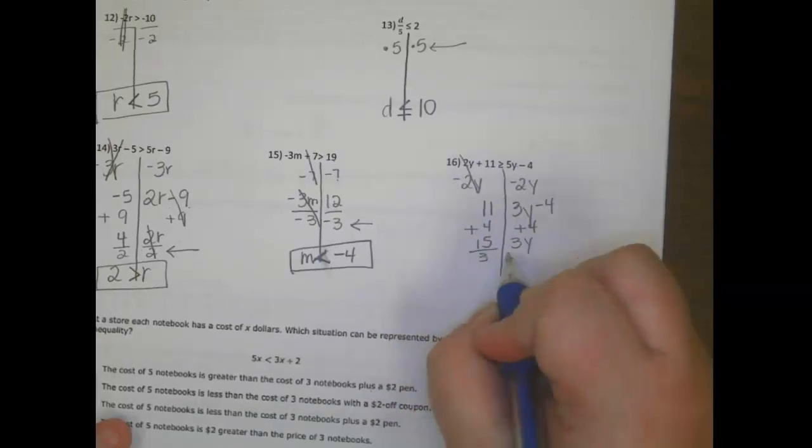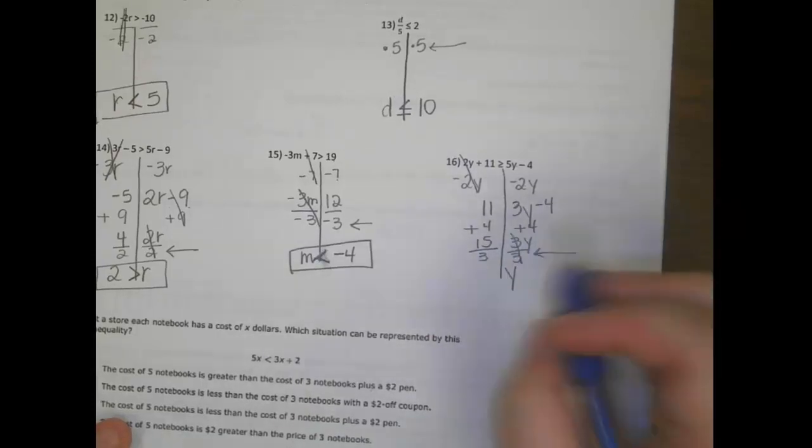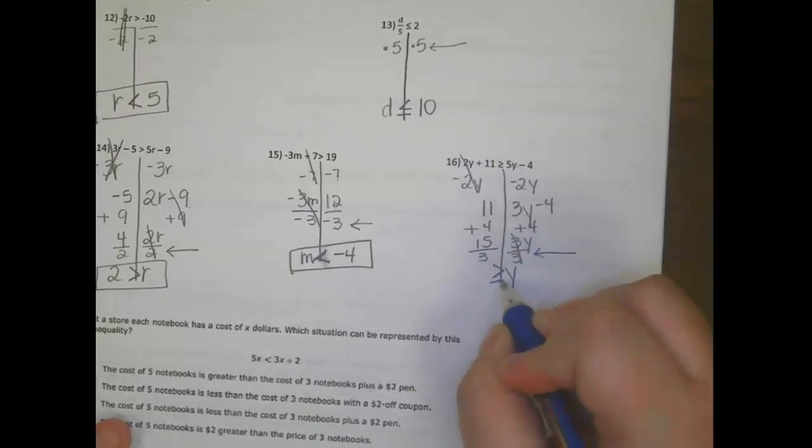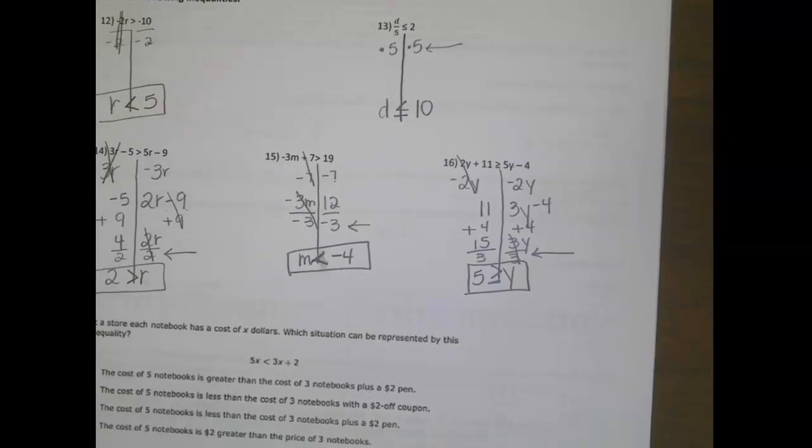Divide both sides by 3. I divided by a positive, so my sign will stay the same. I get 5 is greater than or equal to y. Now, if you need to go back and rewind and look at all these, because I know I'm going pretty quick, then go ahead and do that. Use this time to study for your retest.